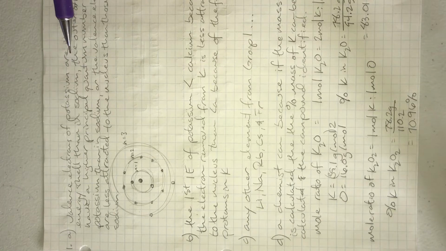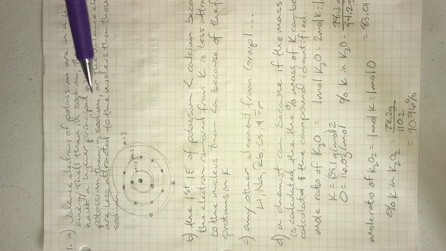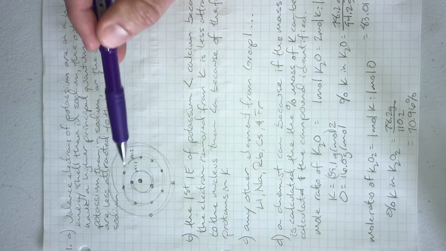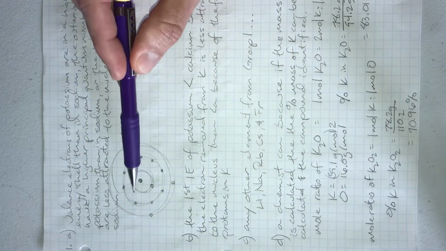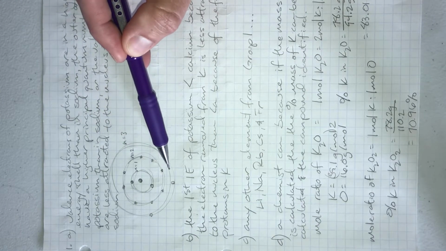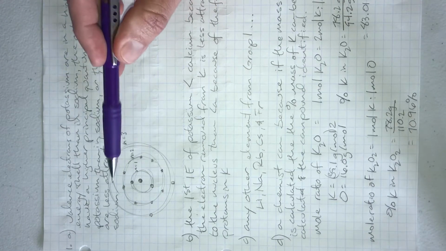Or you could have talked about the valence electrons being less attracted to the nucleus than those in sodium. And that's all about the shielding. Remember, the more electrons you have in between the nucleus and the protons and those valence electrons, the more shielding there is, the less attracted they are.